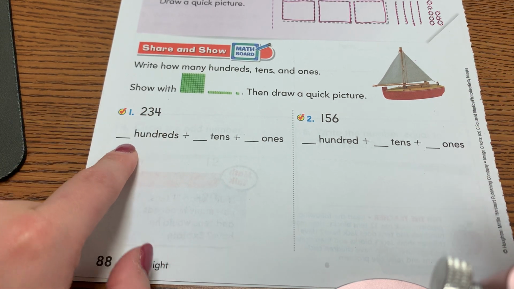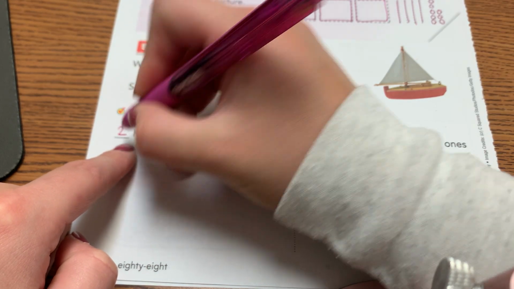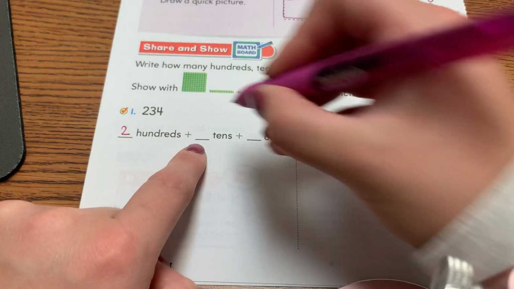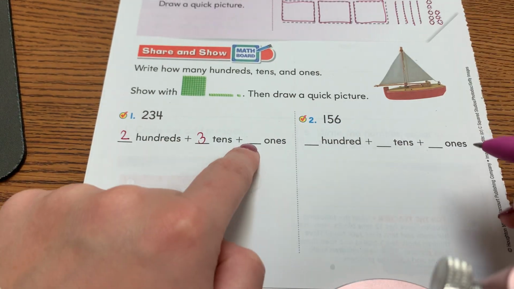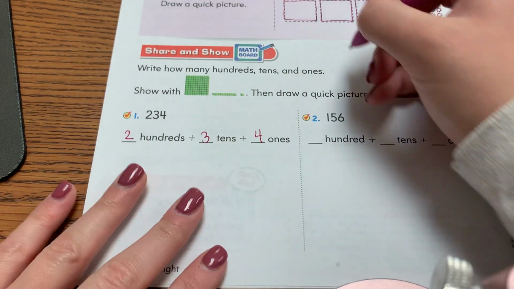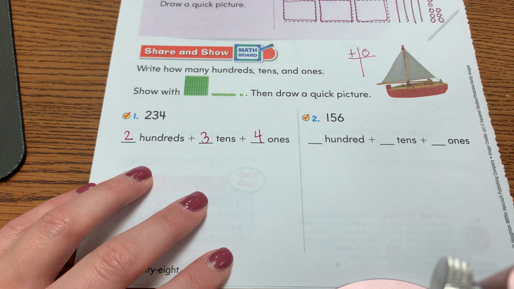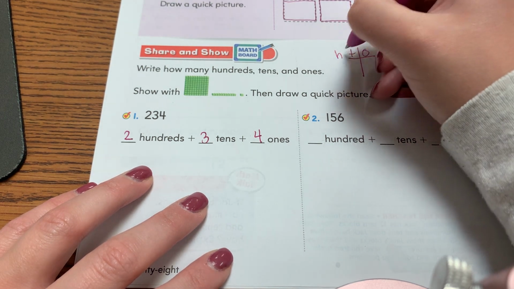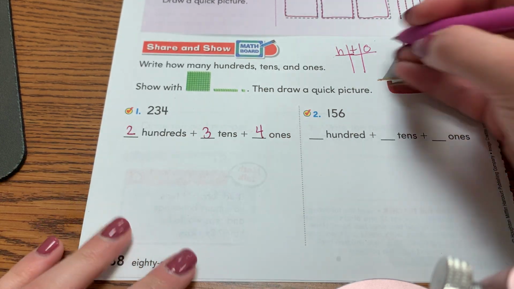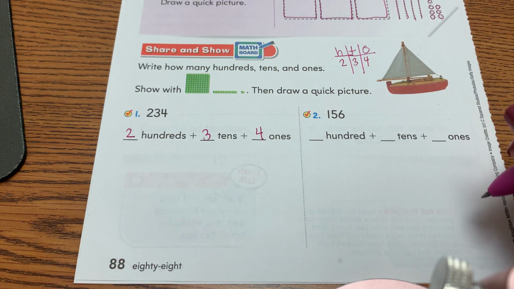234. How many hundreds do we have? 2, because it's in the hundreds place. How many tens? 3 is in the tens place. And how many ones? 4. Okay. If you need to, you know how we used to do our tens and our ones chart? You can add a 100, and then it becomes HTO. So then we have 2 hundreds, 3 tens, and 4 ones.